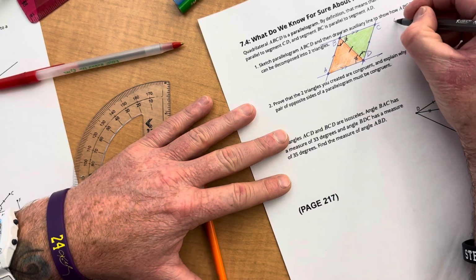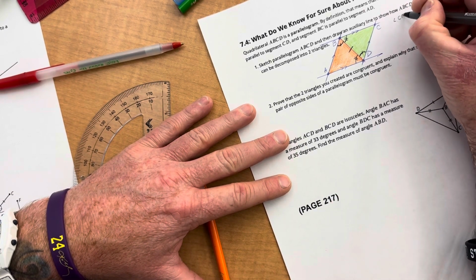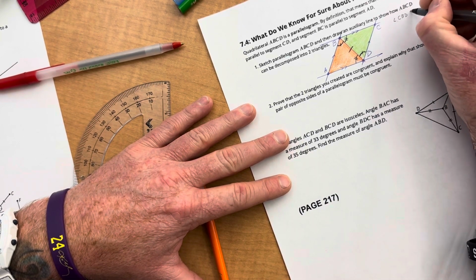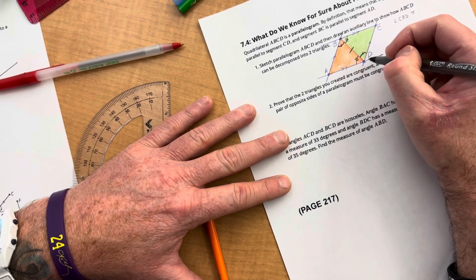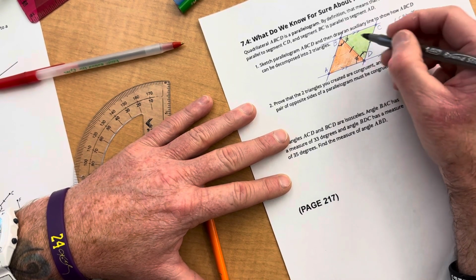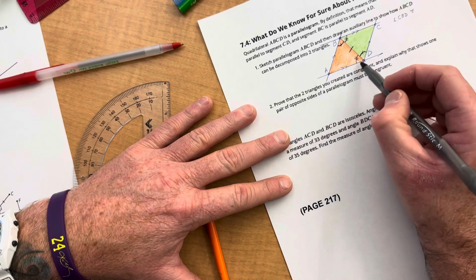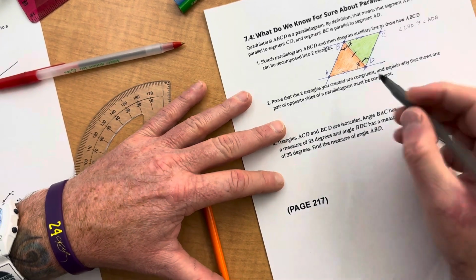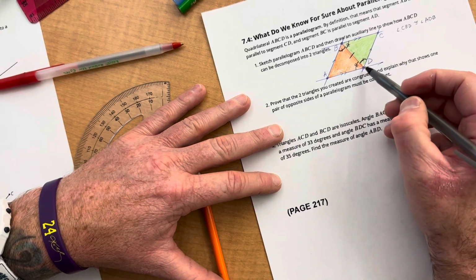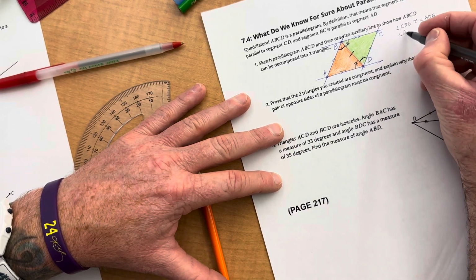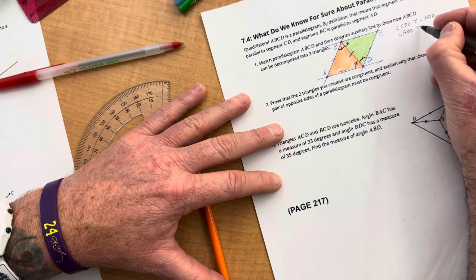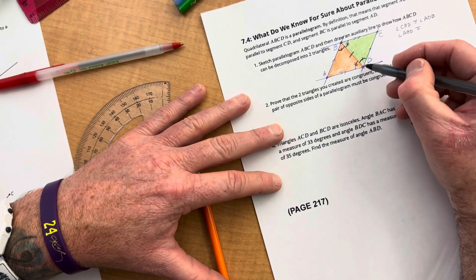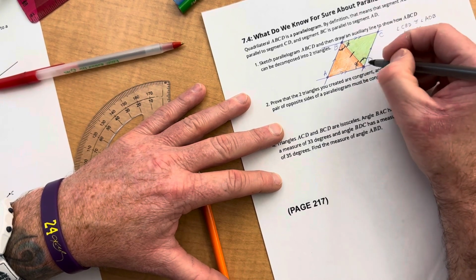You gotta say angle CBD congruent. So CBD, that's this one, congruent to ADB. And you gotta say ABD. So angle ABD congruent to CDB, this and this.